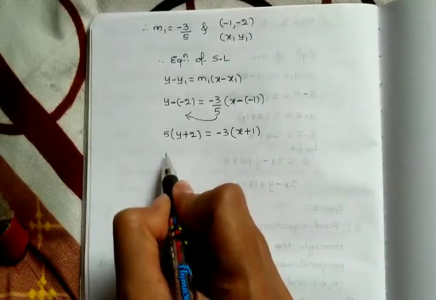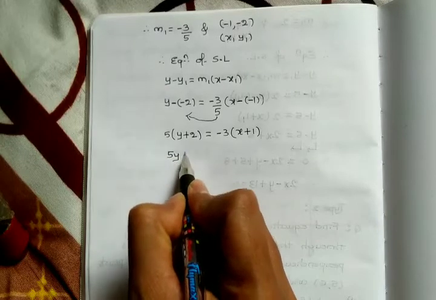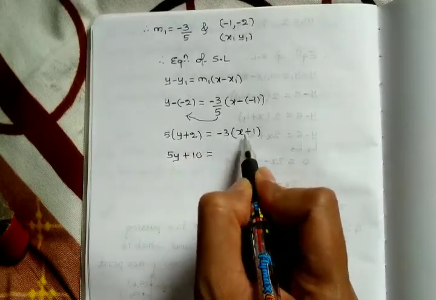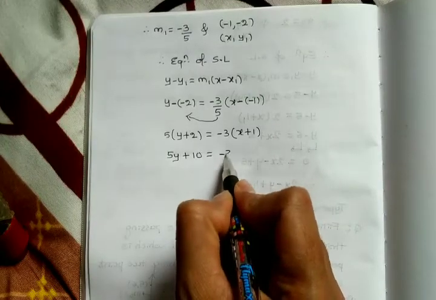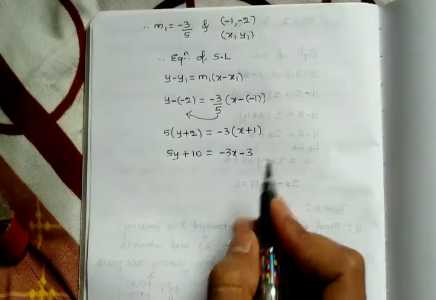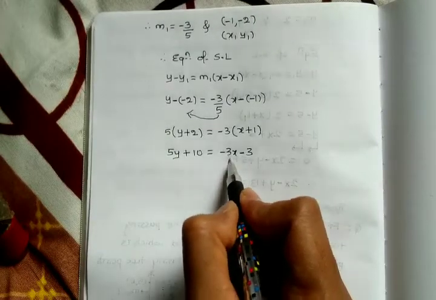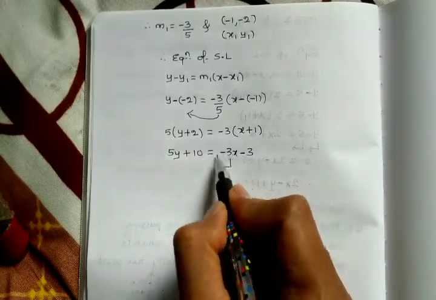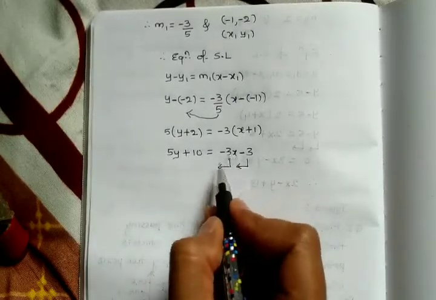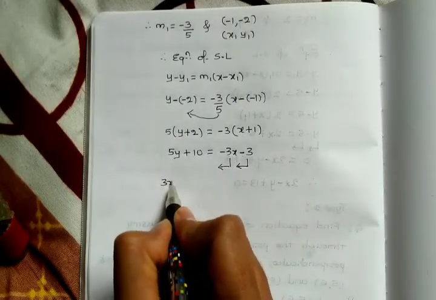Open the bracket. 5 into y, 5y plus 5 into 2, 10, minus 3 into x is minus 3x, minus 3 into 1 is what? Minus 3. Here x contains negative sign, so I am going to shift minus 3x and minus 3 to the left hand side. So minus 3x becomes plus 3x.